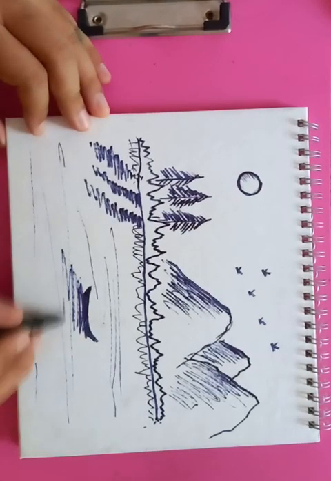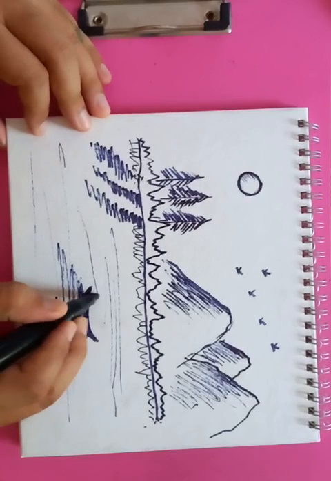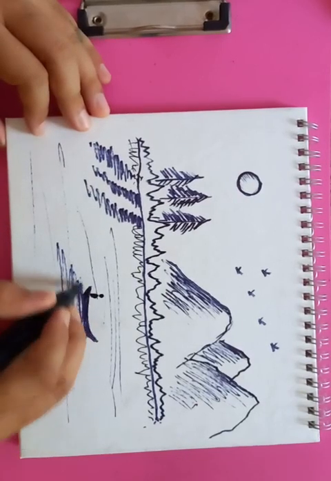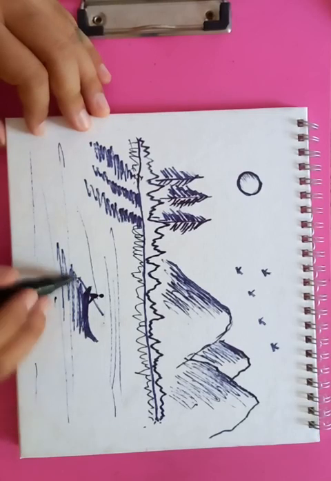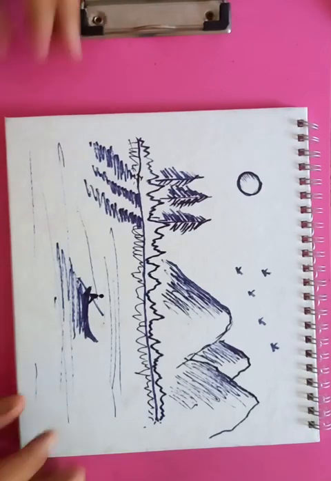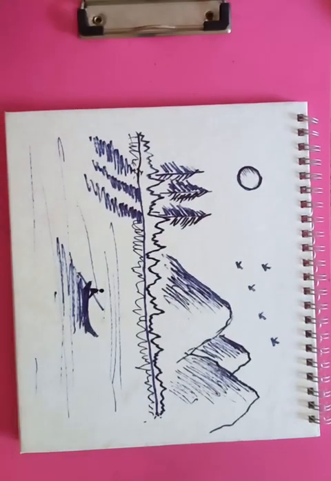The reflection of the boat is on the ground, and a boatman and device. Okay, so that's it. It's a very simple scenery, and when we're going to paint it, we're just going to use the basic colors and paint it.